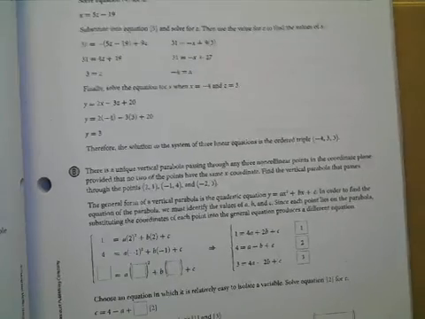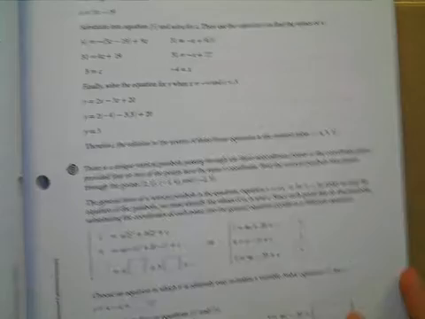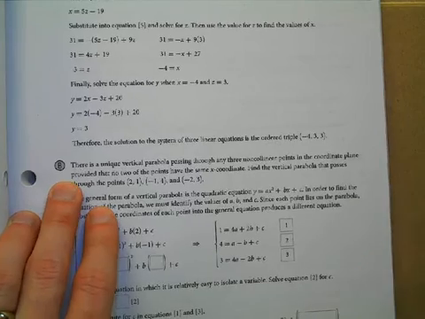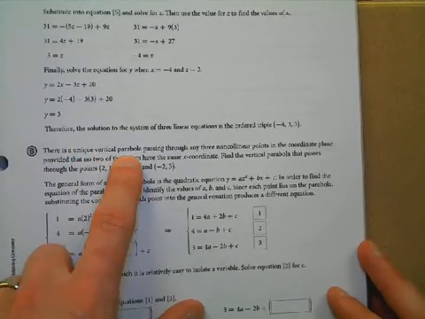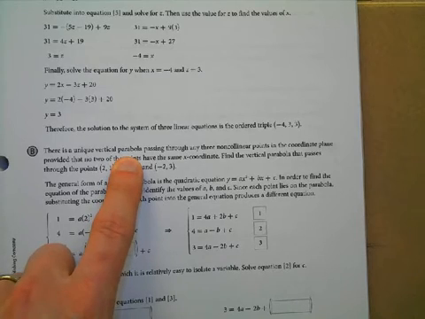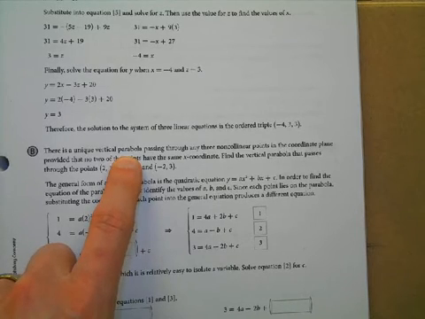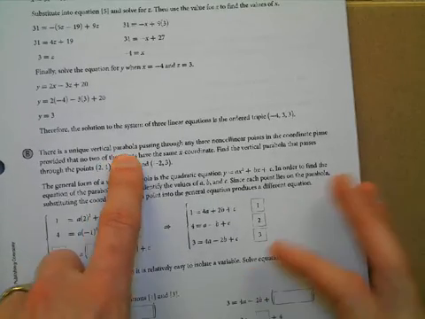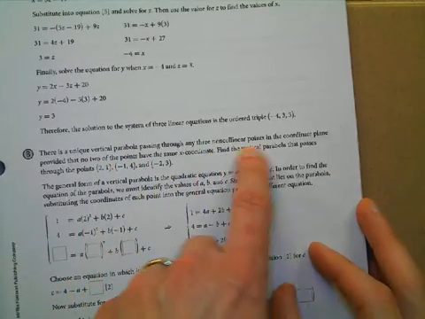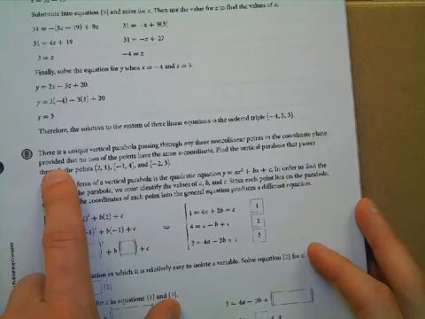Example B here says, there is a unique vertical parabola, and when they mean vertical parabola, that means the U-shaped kind of parabola, or the upside down smiley face, the frowny face parabola. There is a unique vertical parabola that passes through any 3 non-collinear points in the coordinate plane, provided that no 2 of the points have the same x-coordinate.